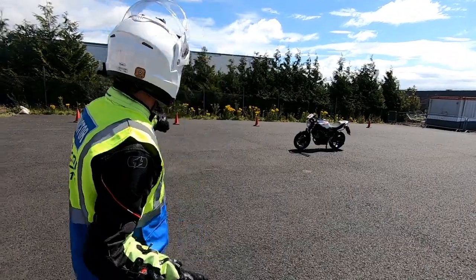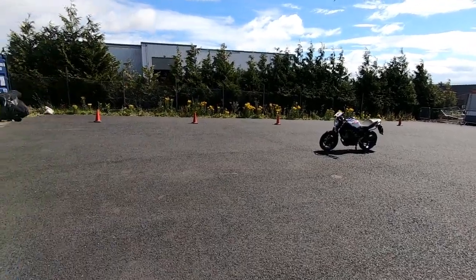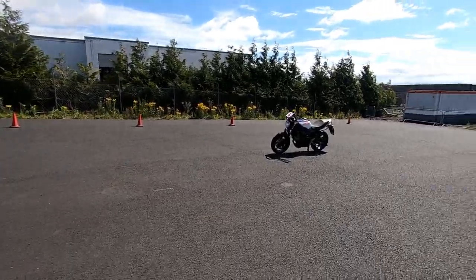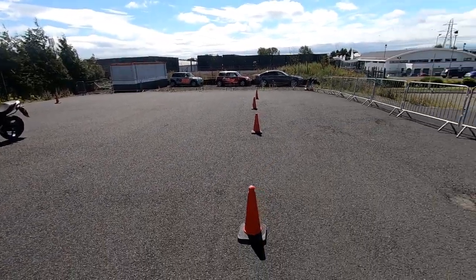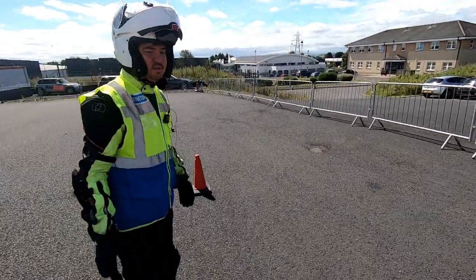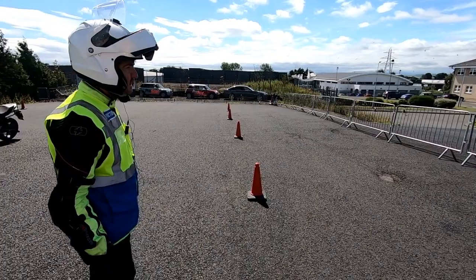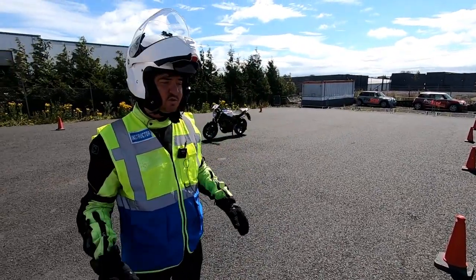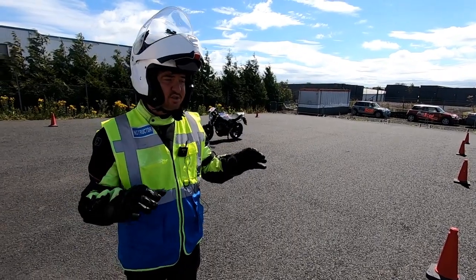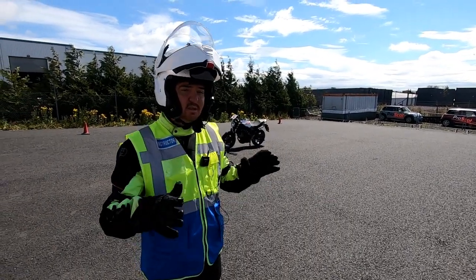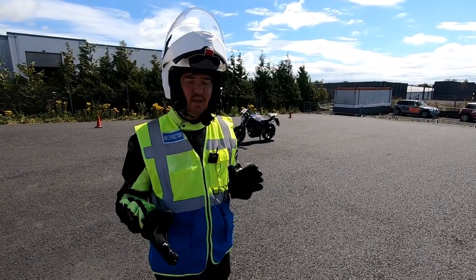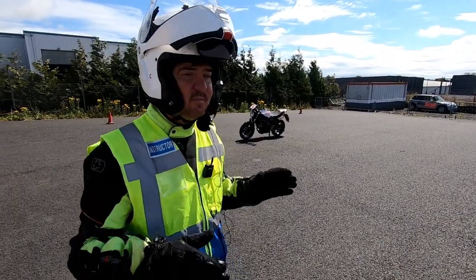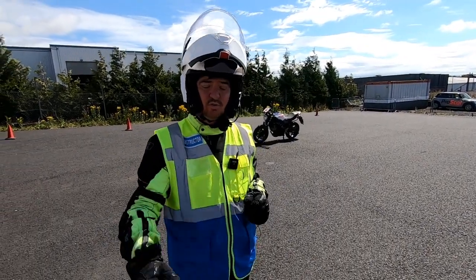Well, you'll see here I've got a set of cones on the far side, Lewis, set down that side, and I've got a set of cones on this side. Now the idea here with slalom, and as I say it's not in the CBT as such, but we introduce it, is you're developing not only balance here, but steering control as well. So we want to see your hand-eye coordination, your balance, your ability to balance the throttle, the clutch, the rear brake, and your ability to actually make the bike go and steer it where you want to go.